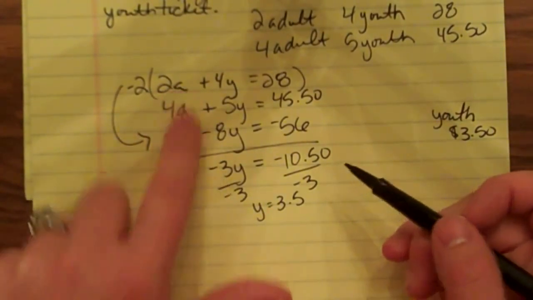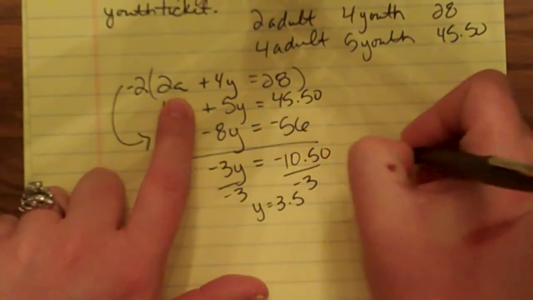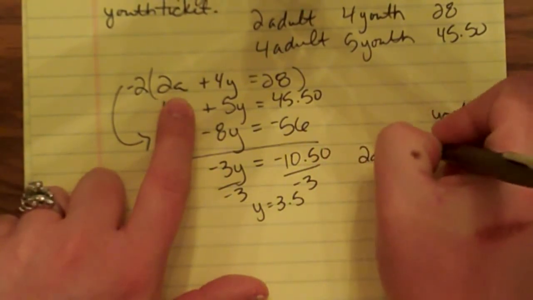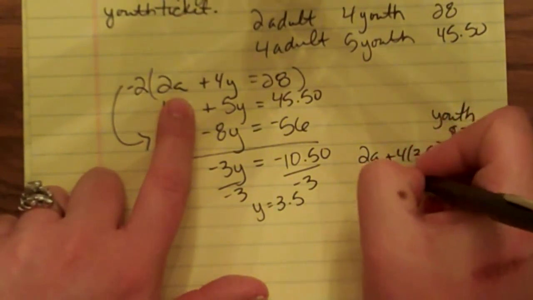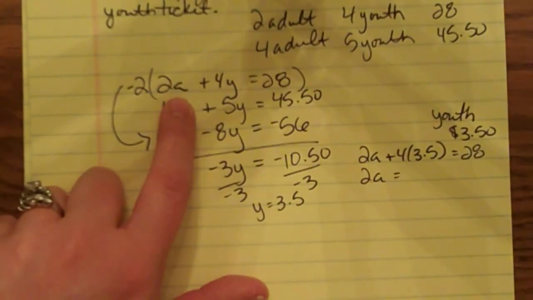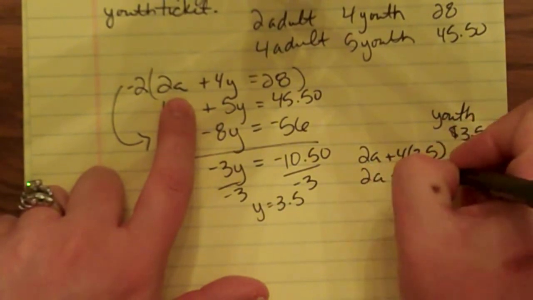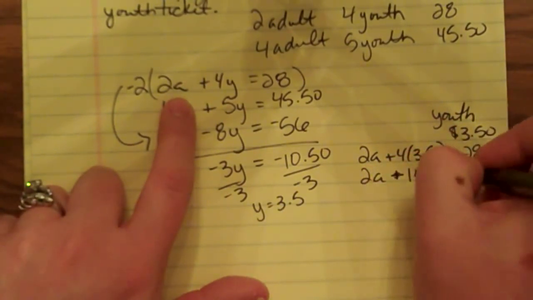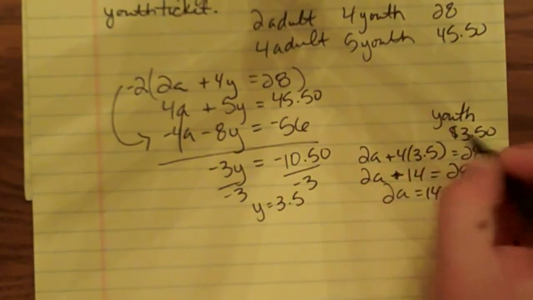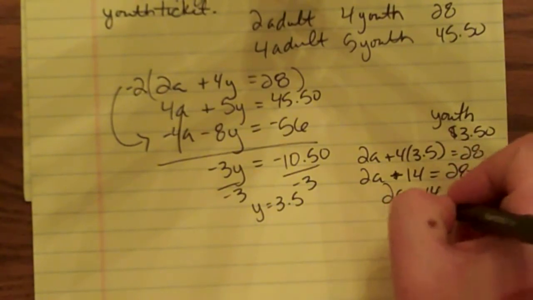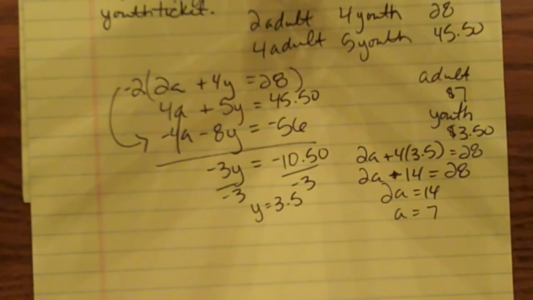Well, we also want to know what an adult ticket costs, and so we are going to substitute this $3.50 back into one of these equations. I'll go ahead and use the first one here. We've got 2a plus 4 times 3.5 is equal to 28. 2a plus 4 times 3.5 is 14, equals 28. Subtract the 14 from both sides, so 2a equals 14. Divide by 2, so a equals 7, which means an adult ticket would be $7.